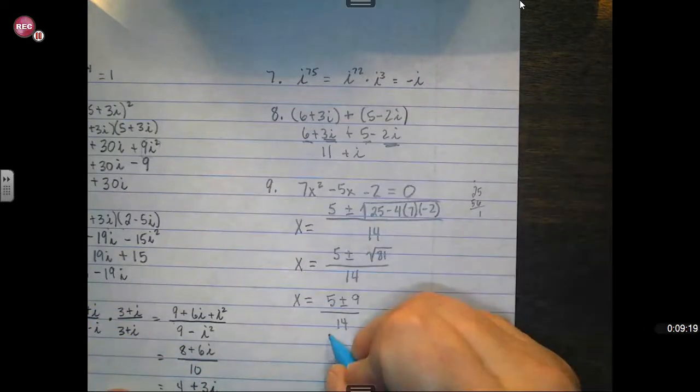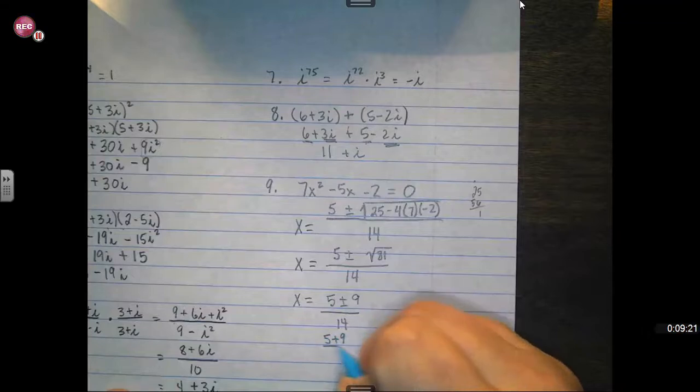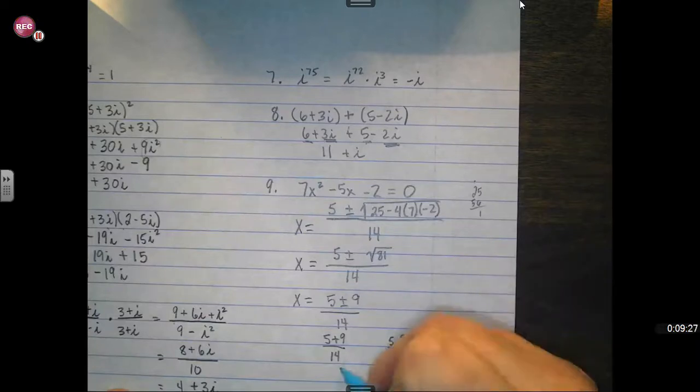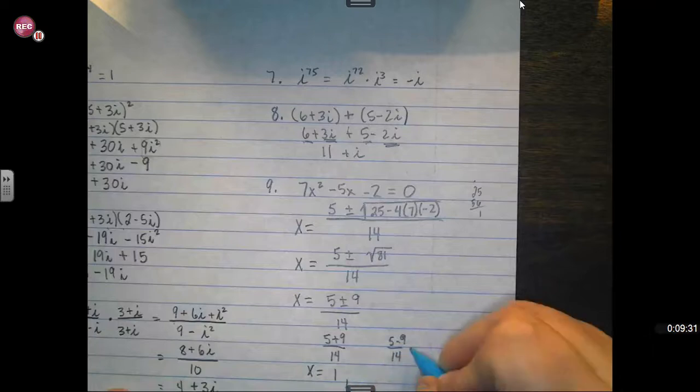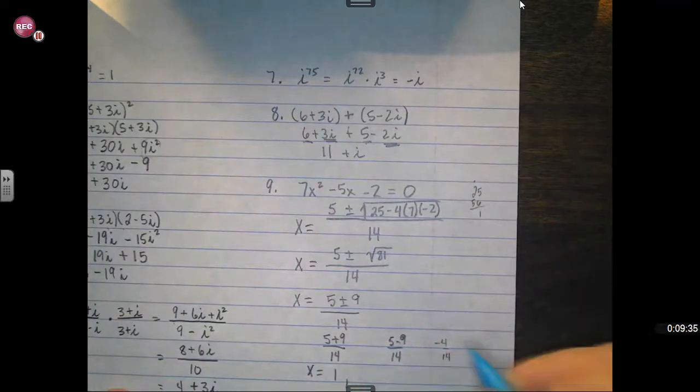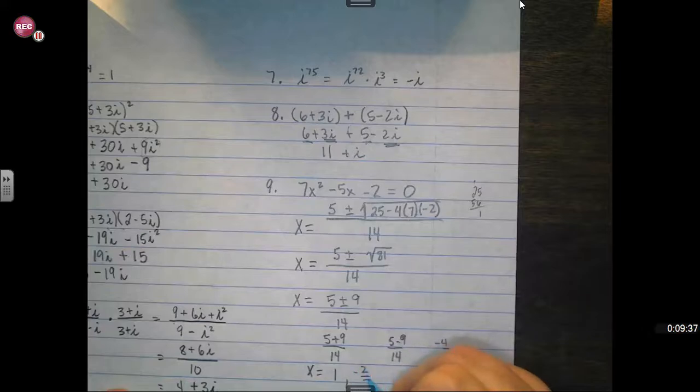Obviously, we can take 5 plus 9 and divide by 14. We can take 5 minus 9 and divide by 14. This is 14 over 14, so x equals 1. This is negative 4 over 14, so x equals negative 2.